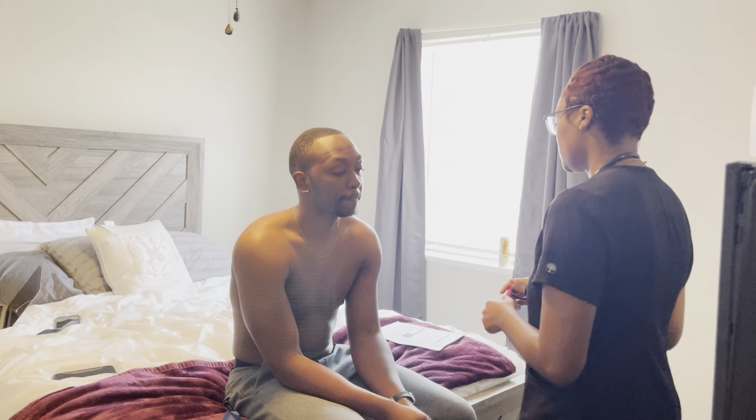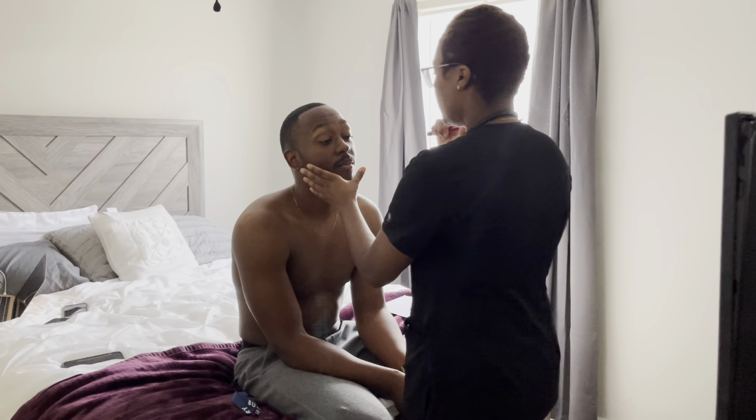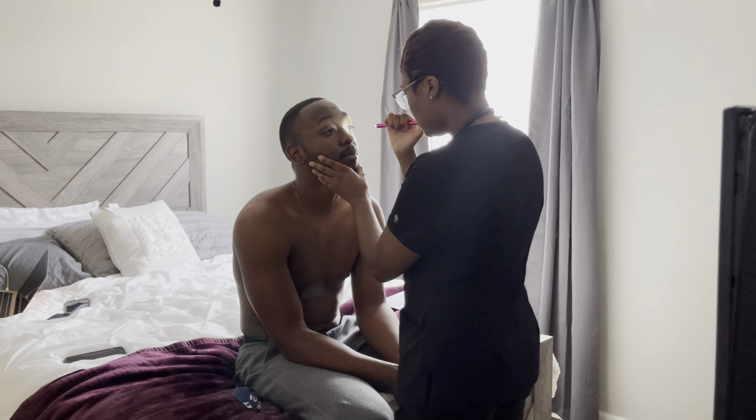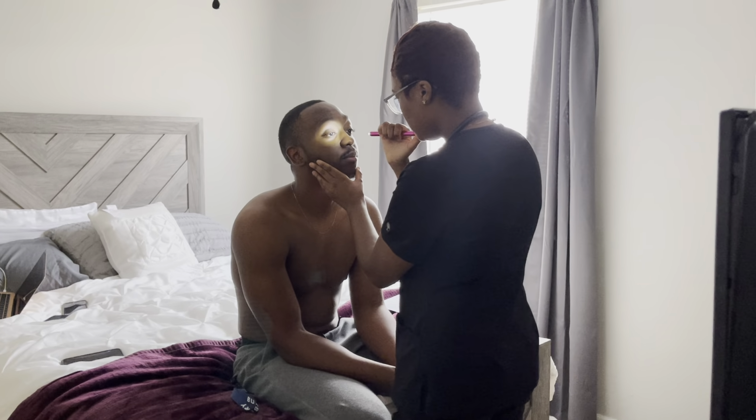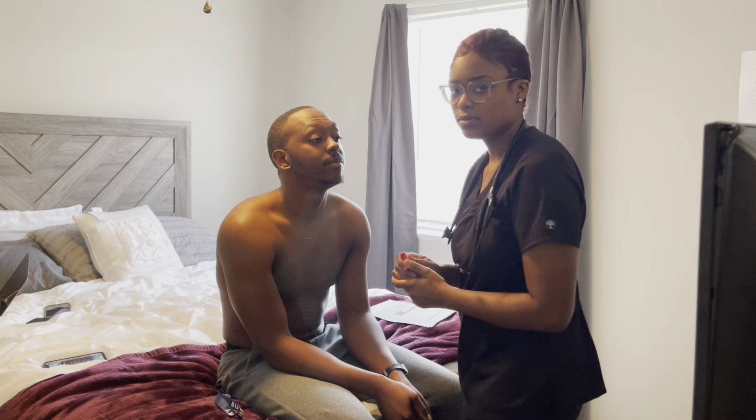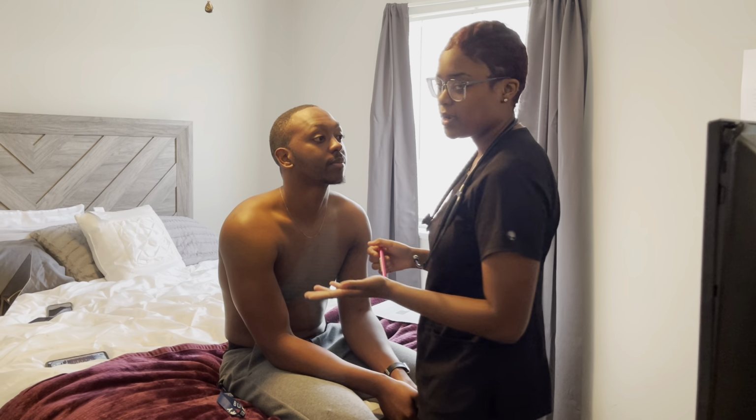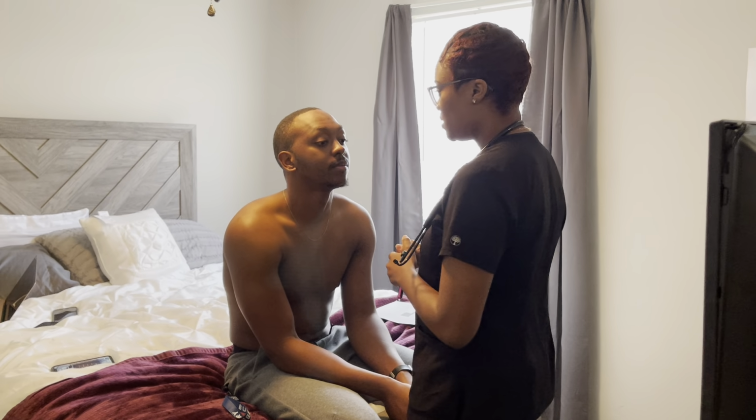Next, I'm going to check the pupil's reaction to light. Okay, pupils are equal, round, and reactive to light. The sclera is white, no jaundice or anything noted. No drainage noted in his eyes. His iris is brown, and his pupil size is about a 4. His eyebrows and eyelashes are all intact. The hair is fully grown.